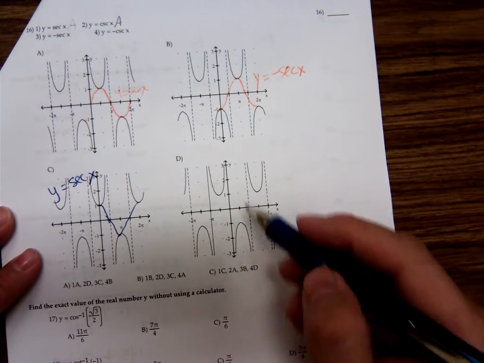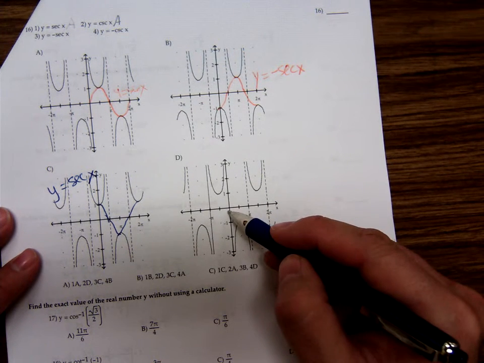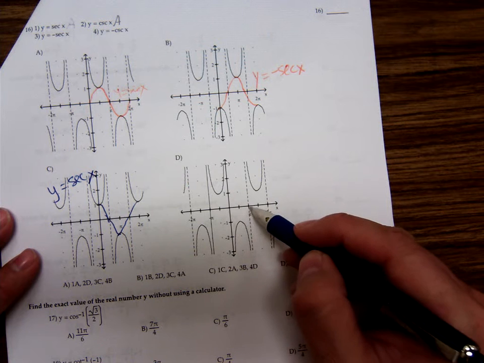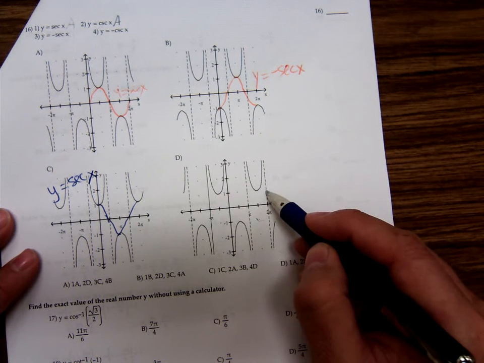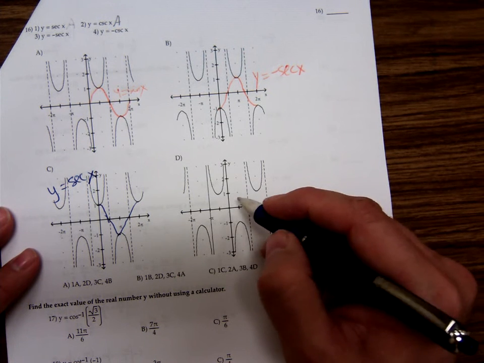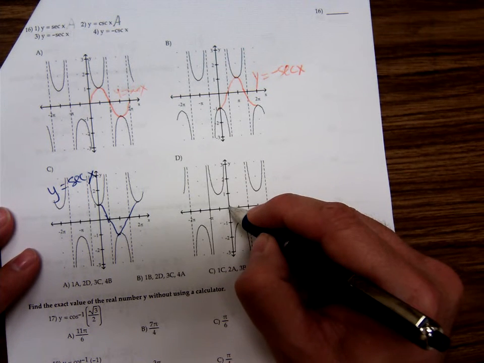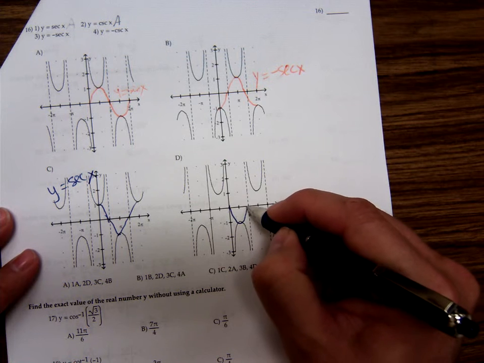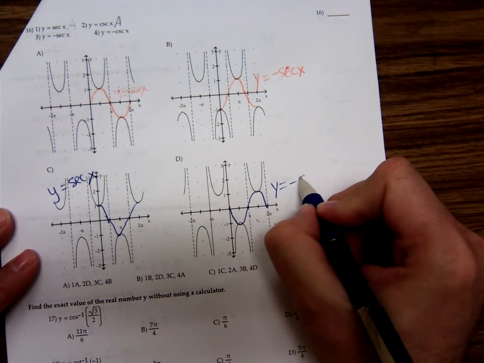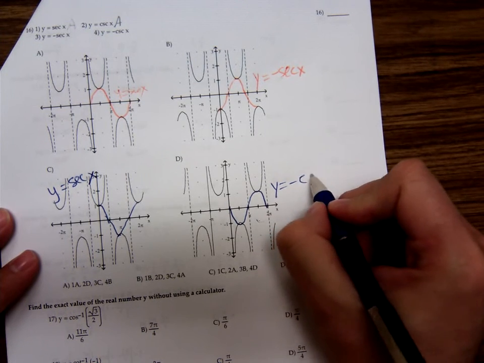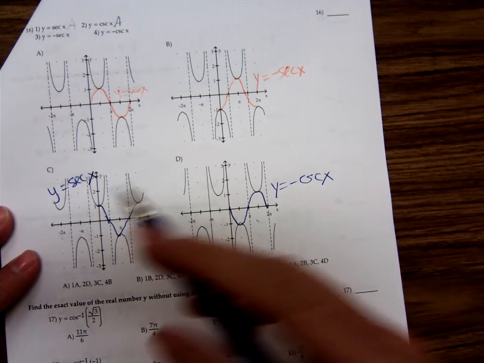And this one, well, let's see. What can we sketch in? We can't sketch in sine x. We can't sketch in cosine x. What about negative sine x? There. y equals negative sine x, so that would be negative cosecant x. So let's see, which one of these was secant?